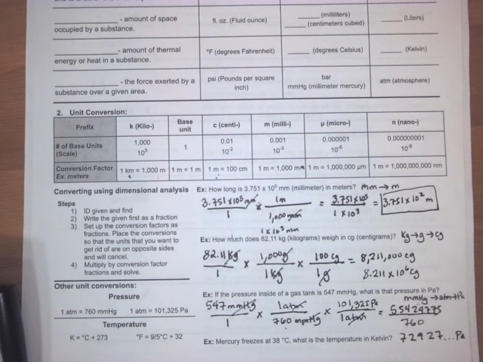Now, let's go ahead and take a look at using some significant figures here. In this example, I started off with 3 significant figures. Now, when you're doing unit conversions, if the conversions are exact, like 1 atmosphere is exactly equal to 760 millimeters mercury, you ignore these for your significant figures.